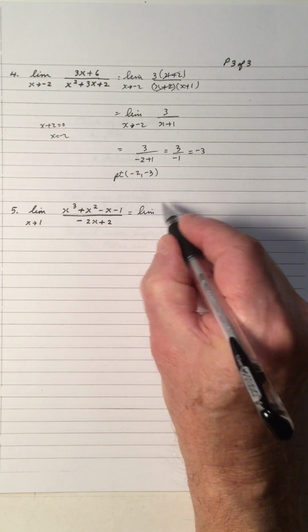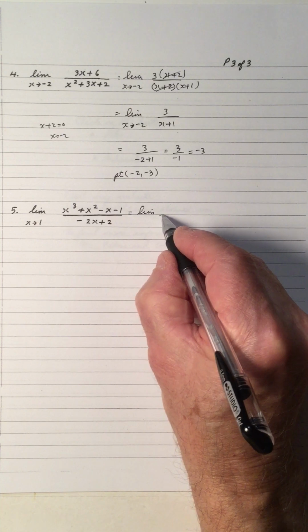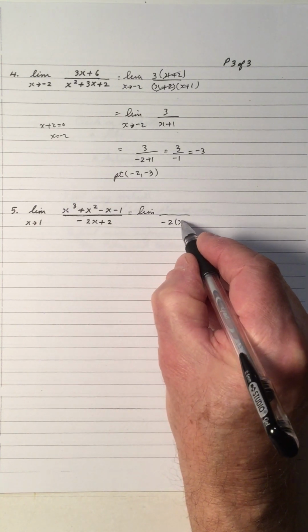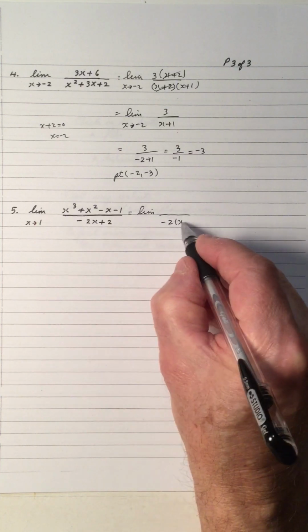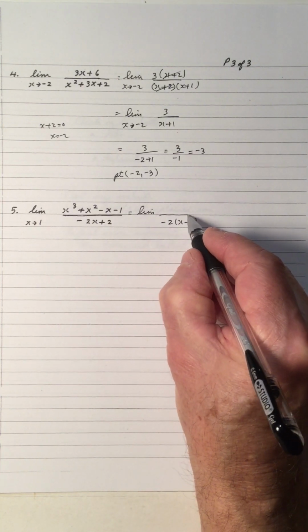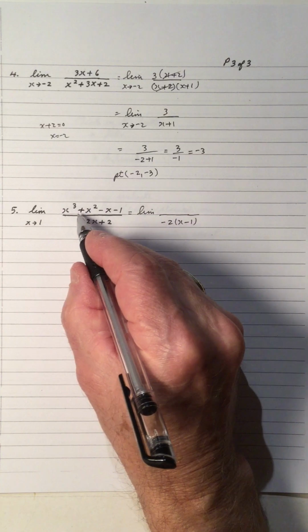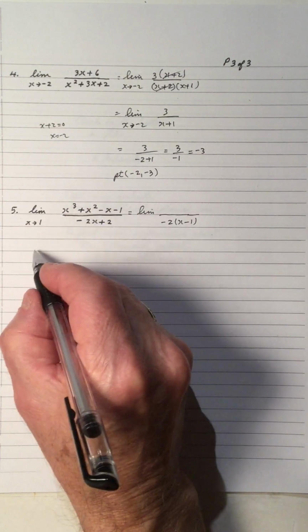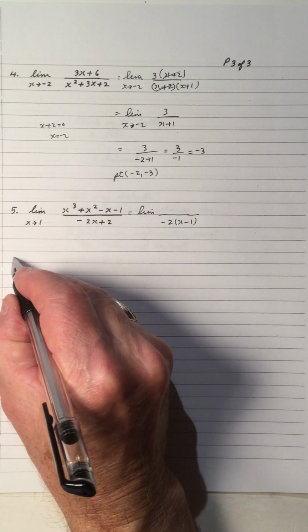So the limit, and look at the bottom, I see a -2 common. So take the -2 out of both of these, you get x minus 1. Now, the top part of this, I'm going to factor this fully down here so I won't waste space.